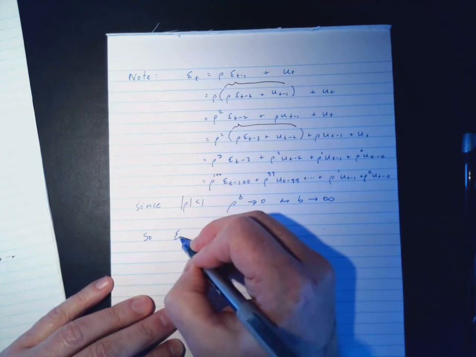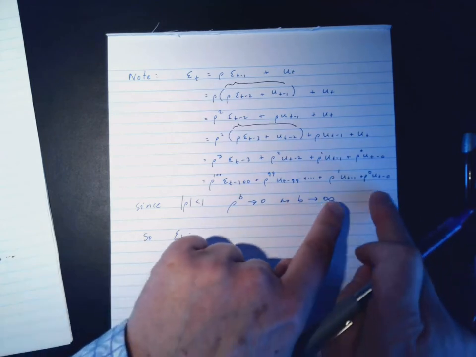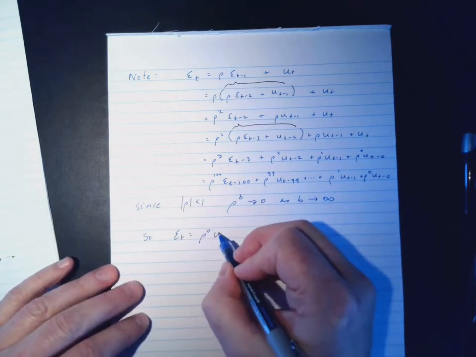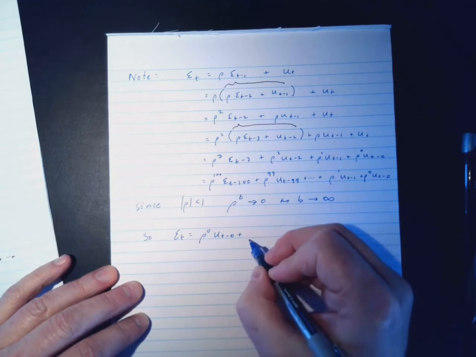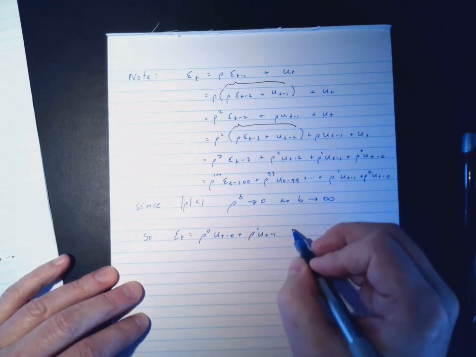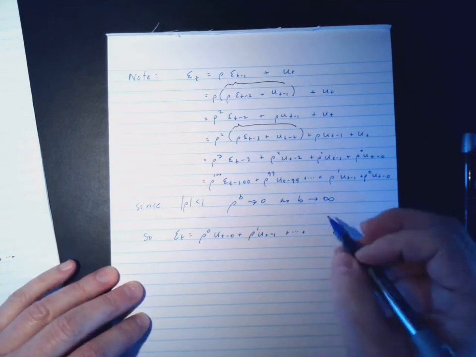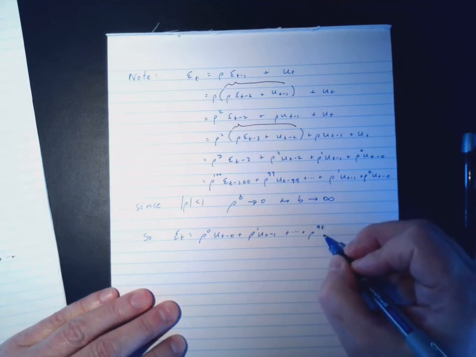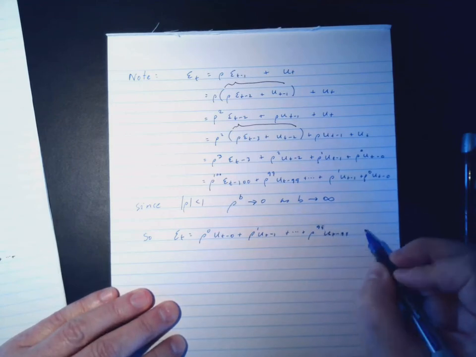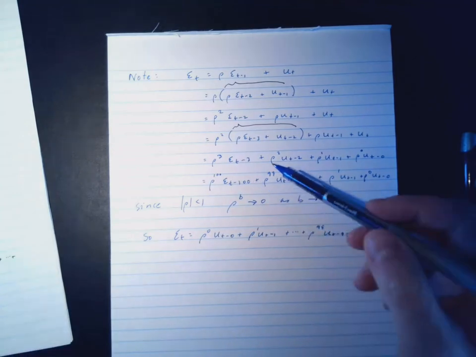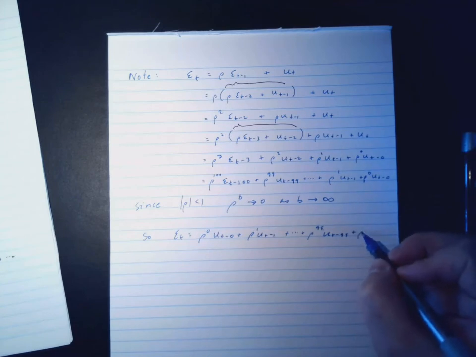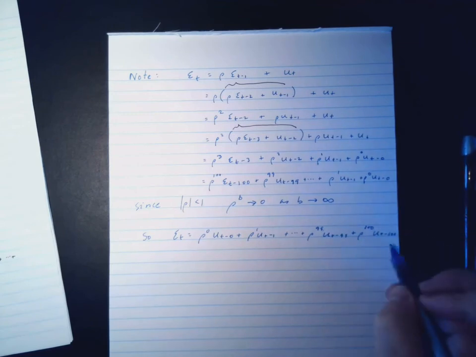So then epsilon t equals, let's just turn this around back to front. Rho 0 ut minus 0 plus rho 1 ut minus 1 plus dot dot dot plus rho 99 ut minus 99. But then we could have kept doing the substitutions, and each time we do the substitution, you just add the next u term in the sequence.